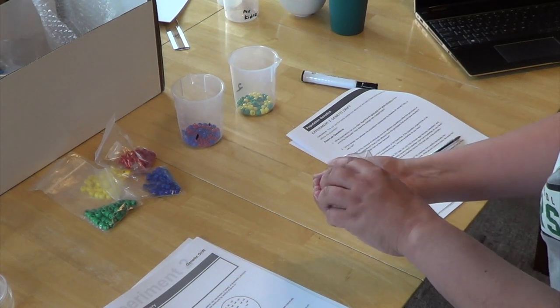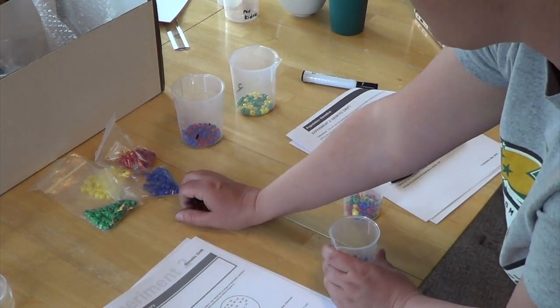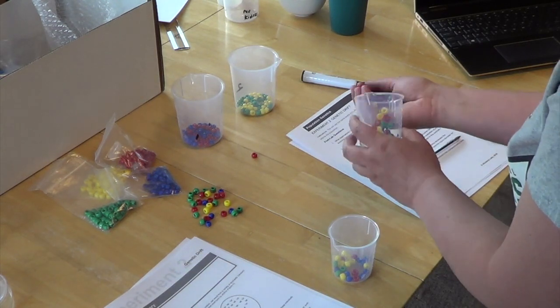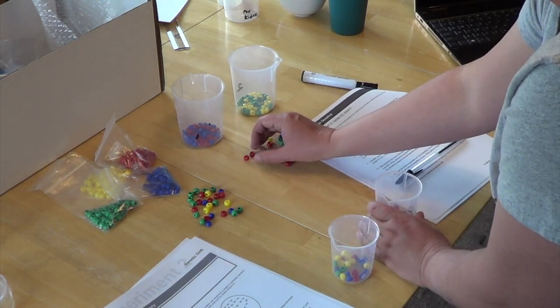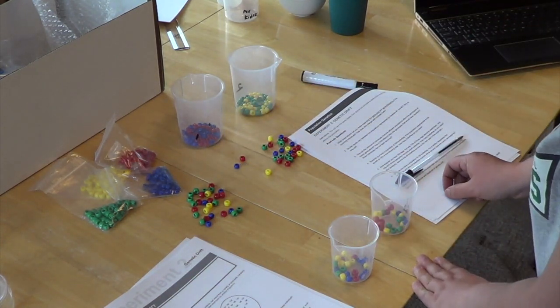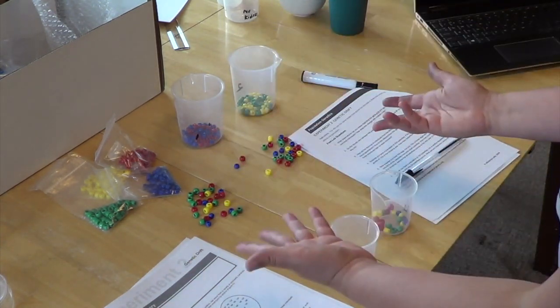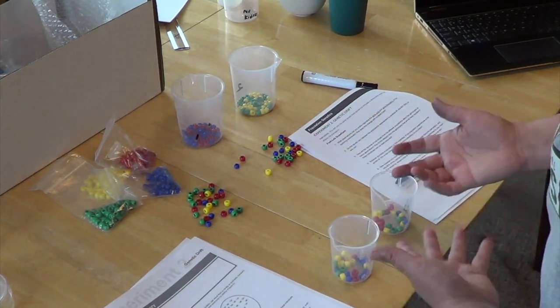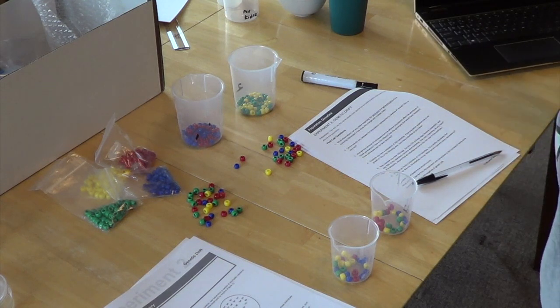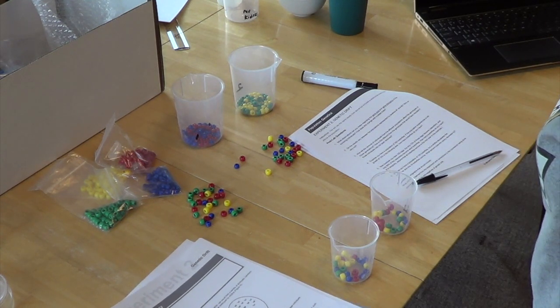So remove half. Remove half. Fill in your data table. Okay, put them back in. Do it again. And then you just repeat it 4 times and do your post-lab questions, and that's it for genetic drift.